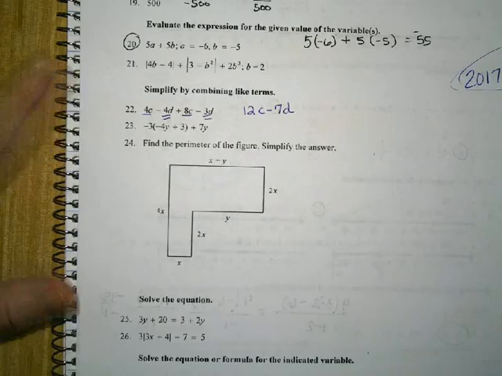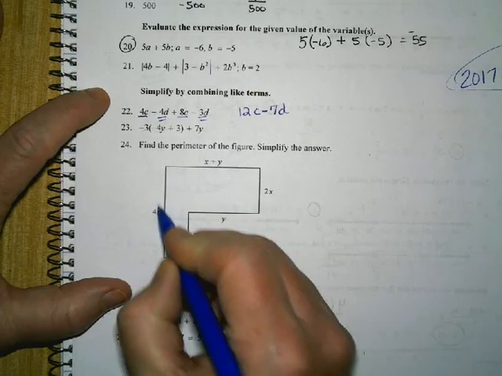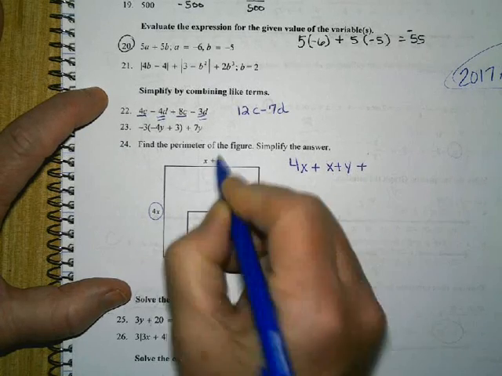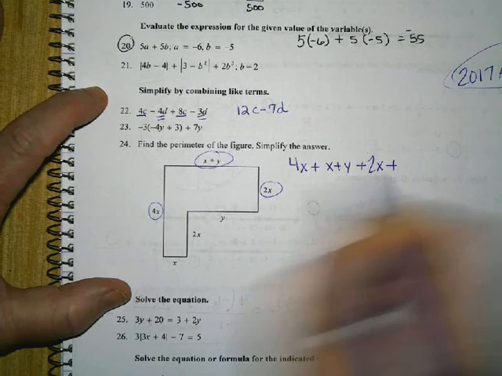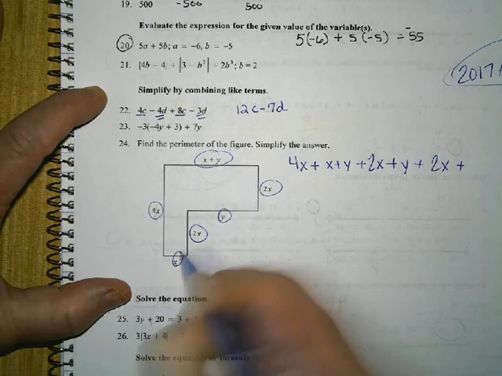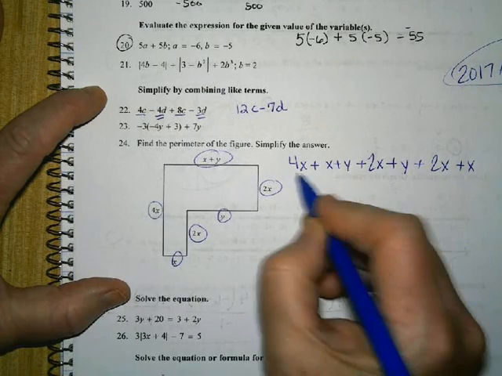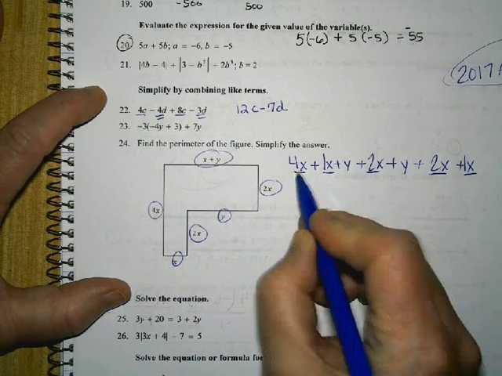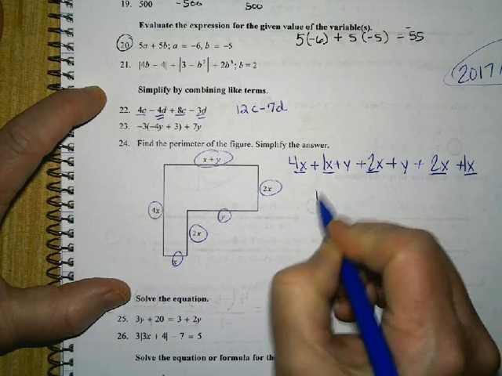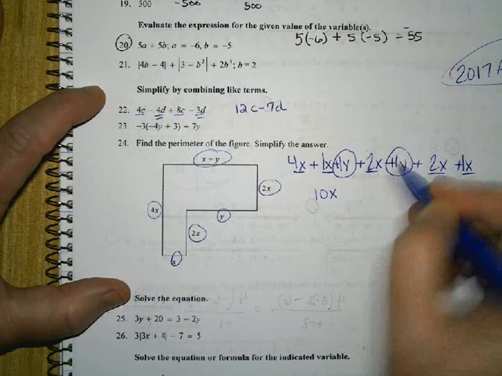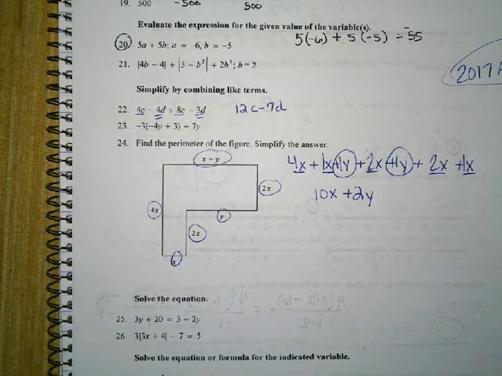24, we can work it right here, we got plenty of room. Find the perimeter. You're just adding up all the sides. So I'm going to start here with 4x plus x plus y plus 2x plus y plus 2x plus x. Collect all your like terms. Collect all your x's. So that's 4, 5, 6, 7, 8, 9, 10. 10x, there's a y and there's a y, plus 2y. Questions on that one?